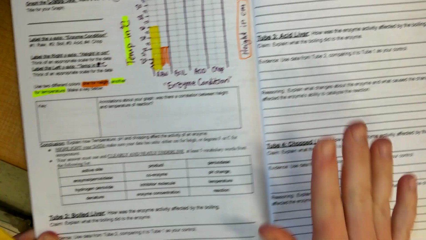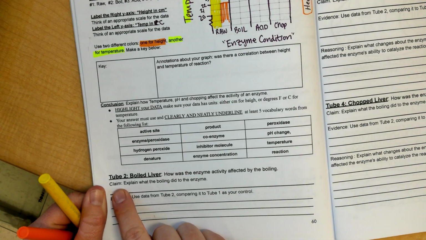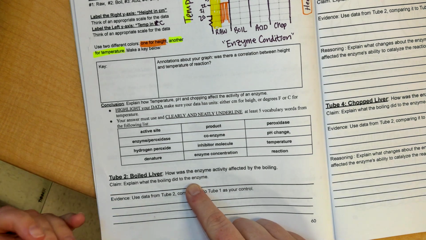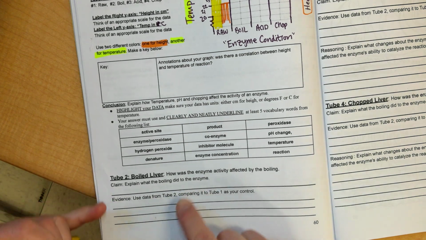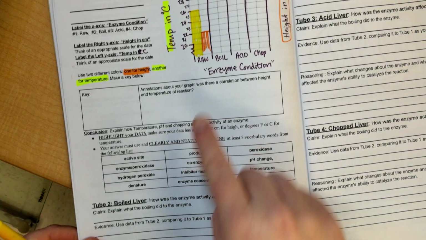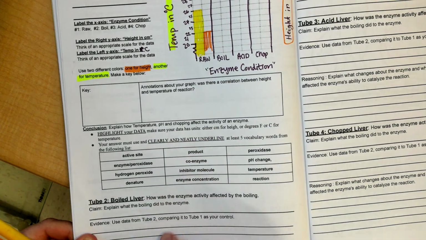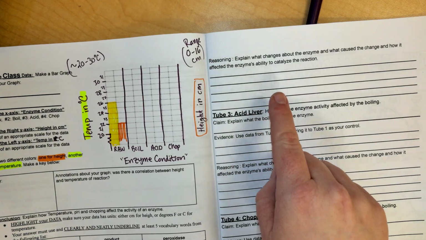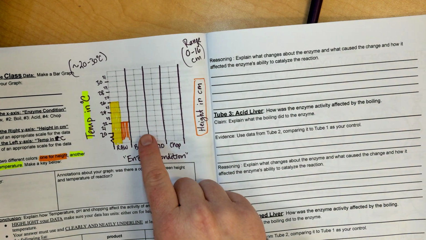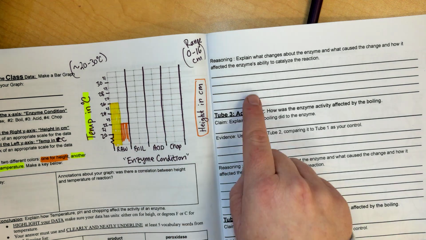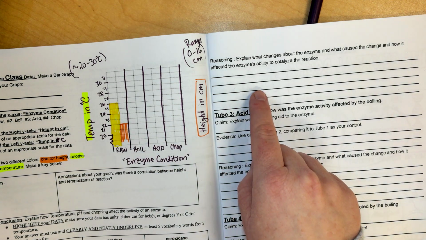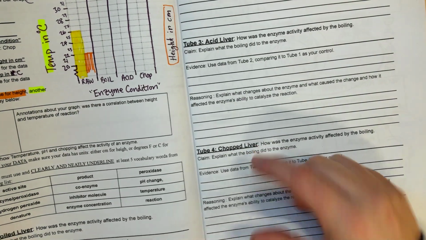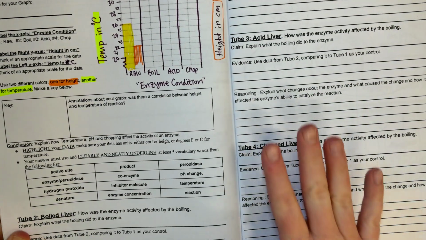You're going to be explaining in your claim, did boiling the enzyme do anything to it? Did it work better or worse? What's your claim? Tell me the evidence using actual numbers from your graph. And then your reasoning, what do you know about enzymes that would explain the results that you saw here? Okay, we've talked about the active site. That's a good time to use that word, for example. Okay, do the same thing for this set and this set. After you're done with all of this, you guys can do your quiz on enzymes.